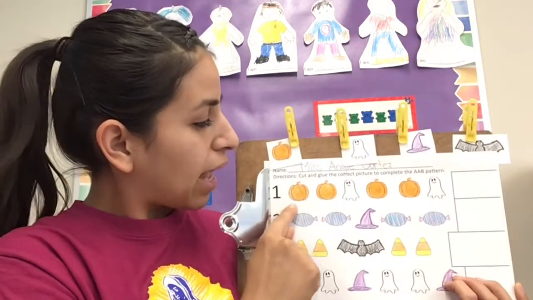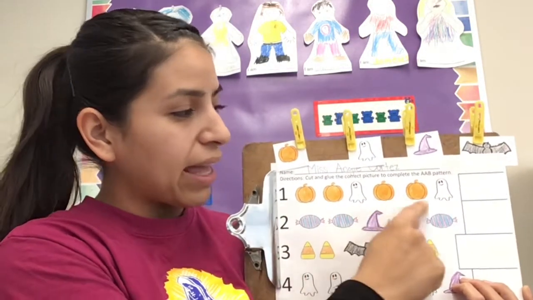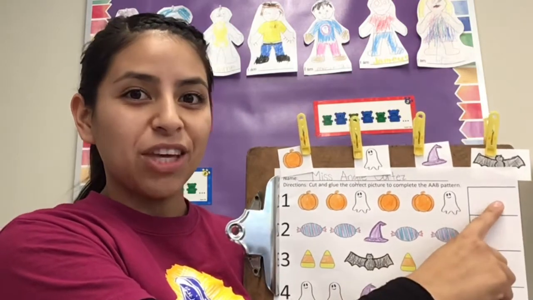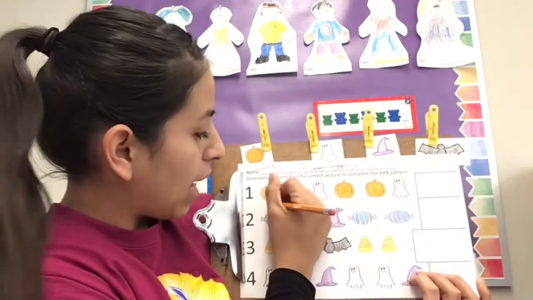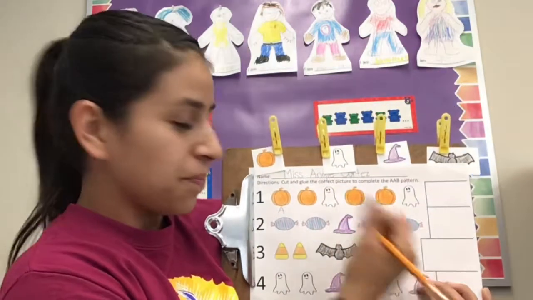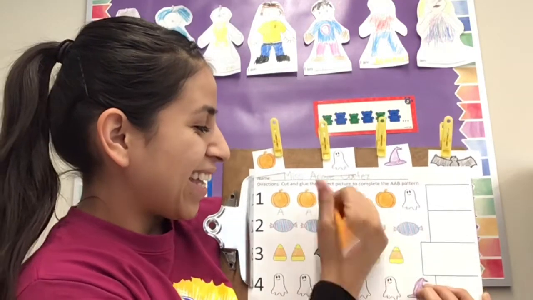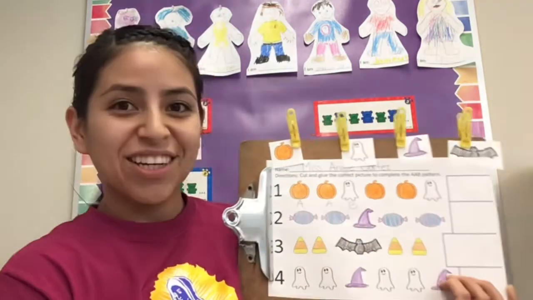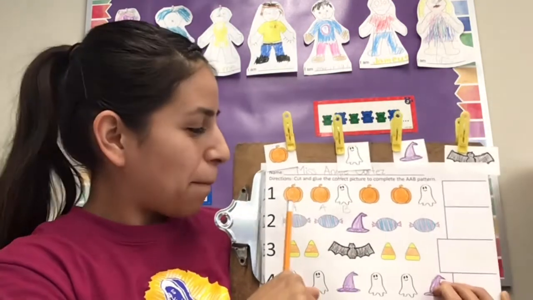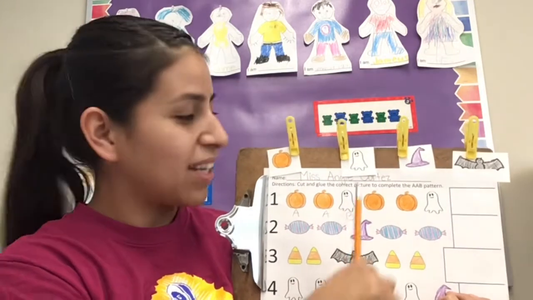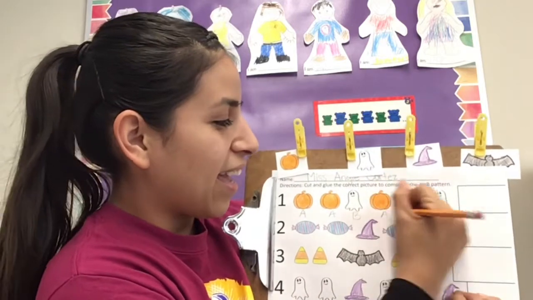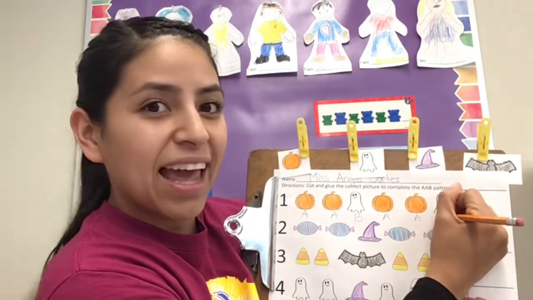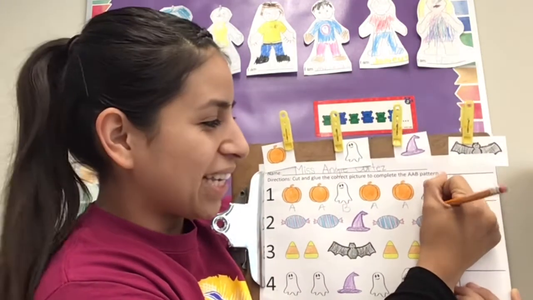So we're going to write out our AAB pattern and we're going to figure out what comes next. Ready? I'm going to take my pencil. I can see that the pumpkin is my A, so we have A, A, B. Correct so far? Yeah, pumpkin, pumpkin, ghost. Pumpkin, pumpkin, so that's A, and then our ghost is B, right?